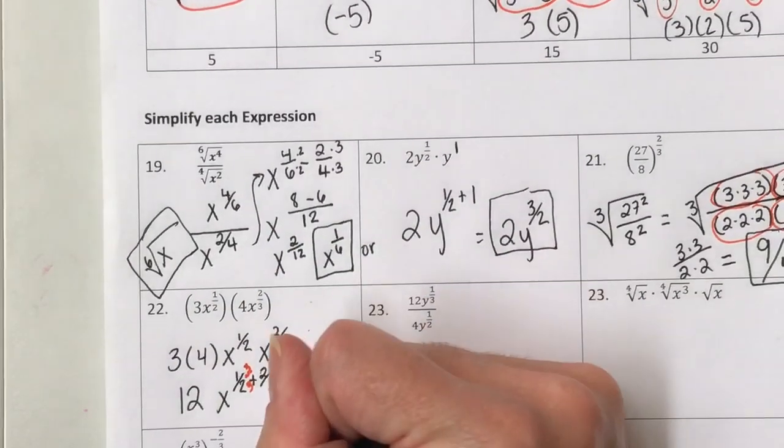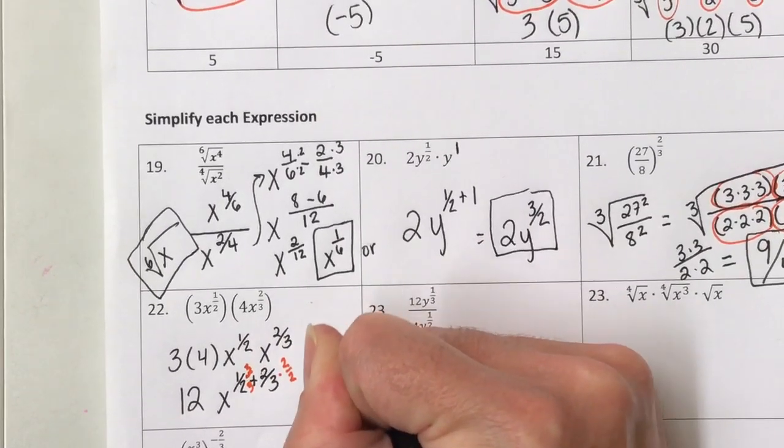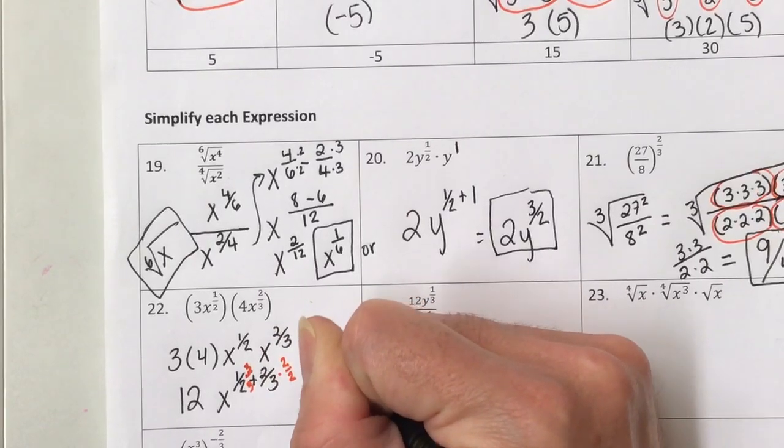So then I'm going to have 12x to the 3 plus 4.